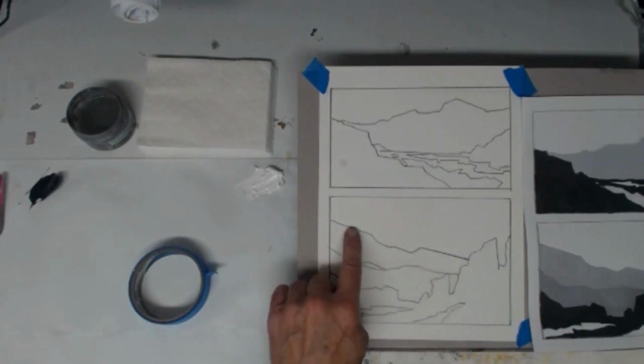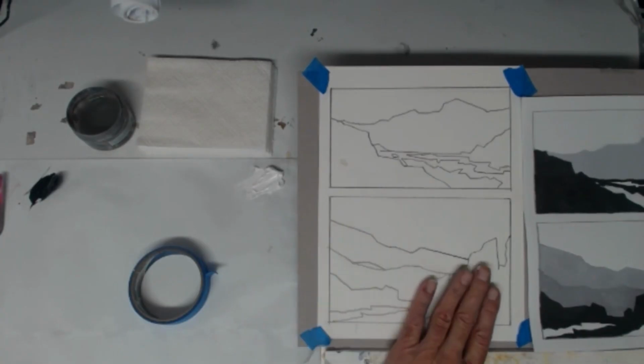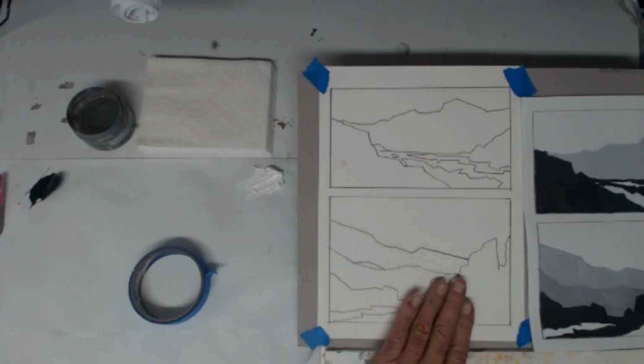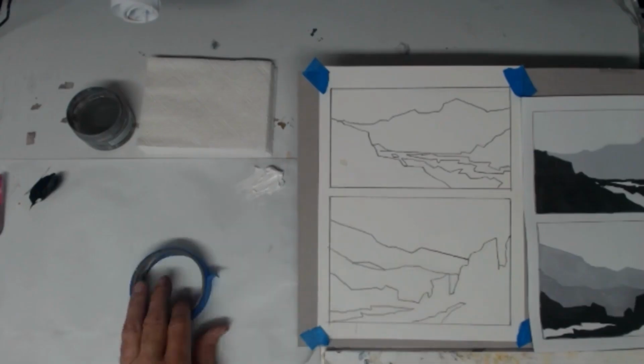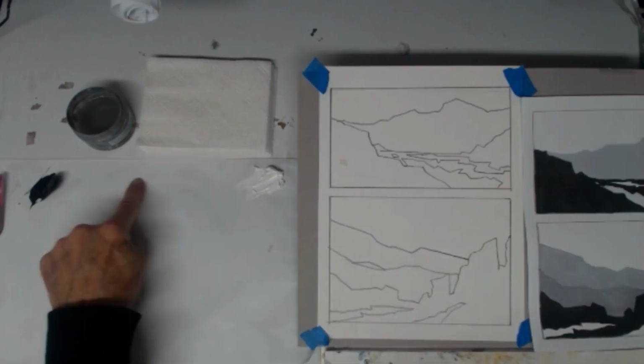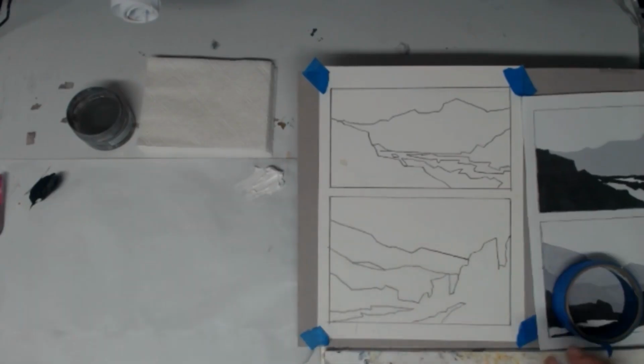Okay, so first thing, I've already transferred these to my paper, and I've gone over them to make sure I can see the outline as I put the paint into the painting. So I have a guide and I don't immediately cover it up. And what I'm going to do is mix my six value scale like we've done previously.